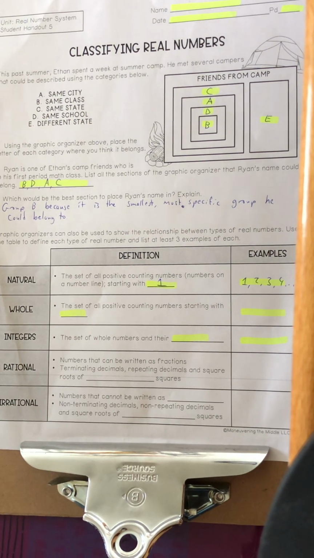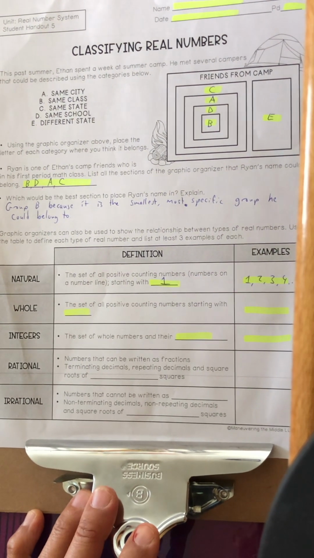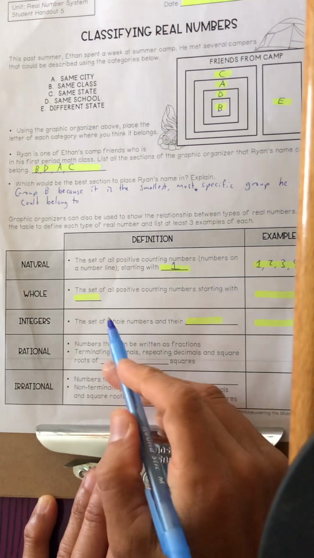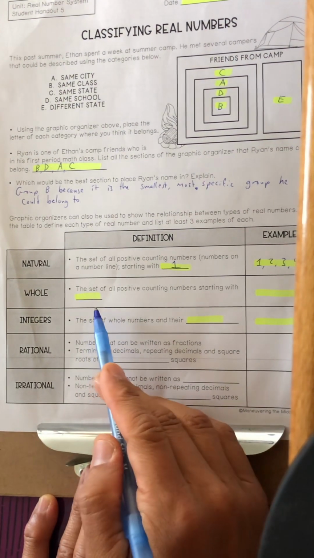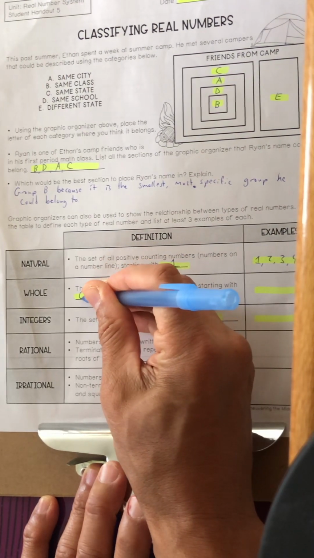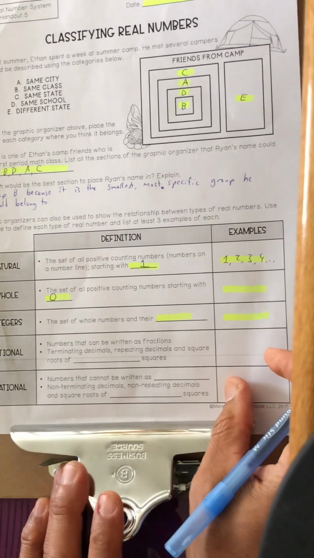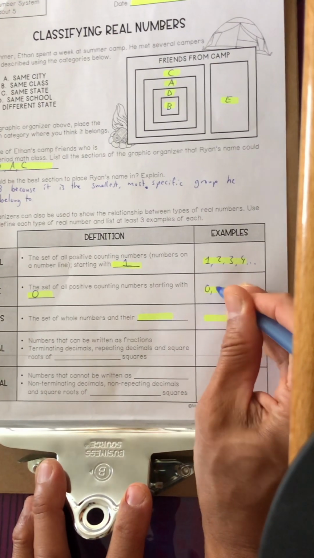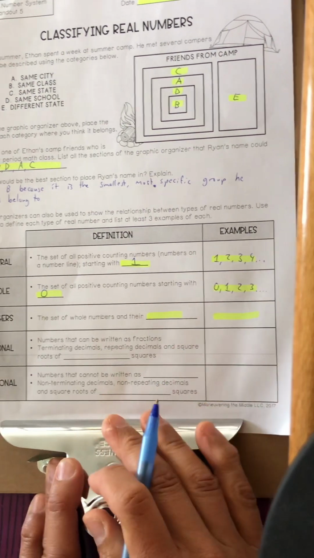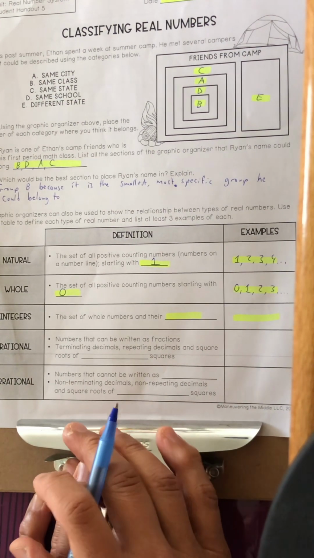So for example, if you're standing near an ant pile, you could count all the natural numbers of ants. You'd be counting 1, 2, 3, 4. You might be counting hundreds of those ants. Okay, but those are all natural numbers. 1, 2, 3, on into infinity. But then we get down to the whole numbers and the number set gets a little bit bigger. The set of all positive counting numbers starting with 0. So it's all the natural numbers, but we're just adding in 0. Okay, whole numbers, we have 0, 1, 2, 3, and so on. So all the positives including 0.